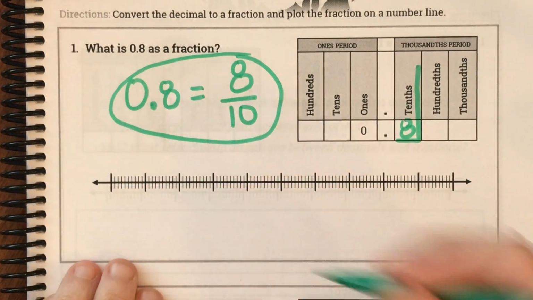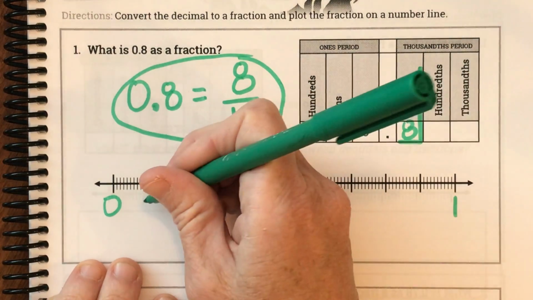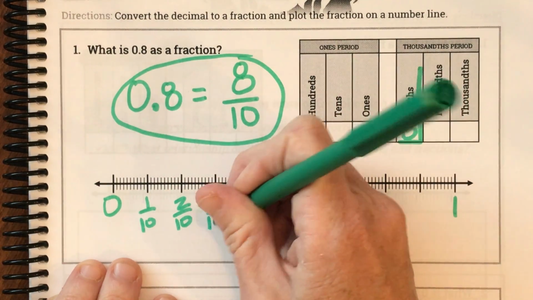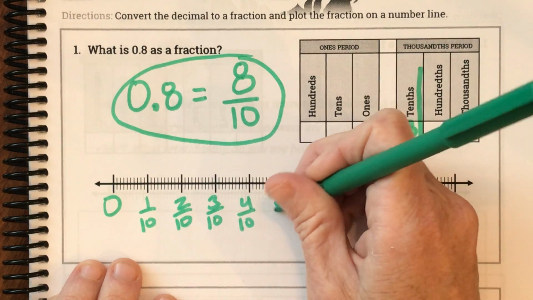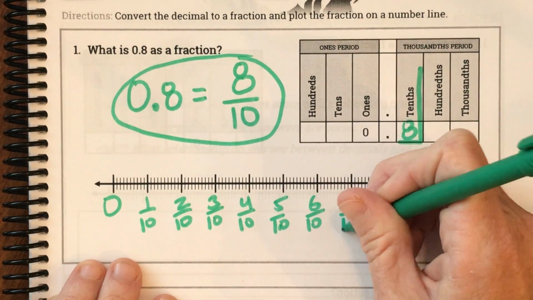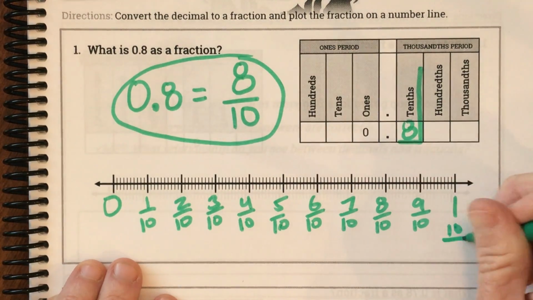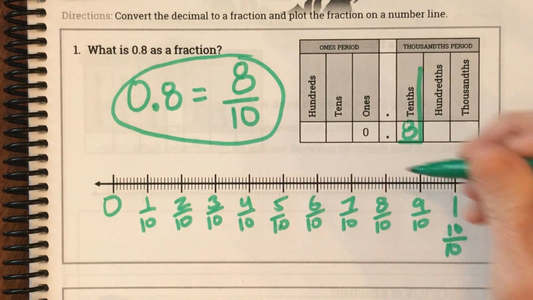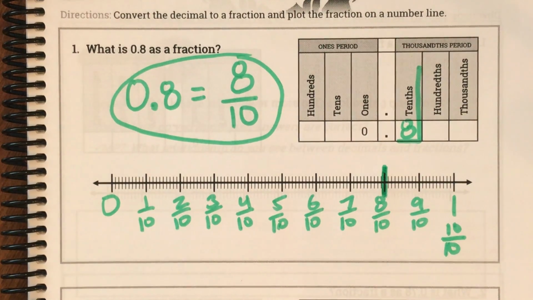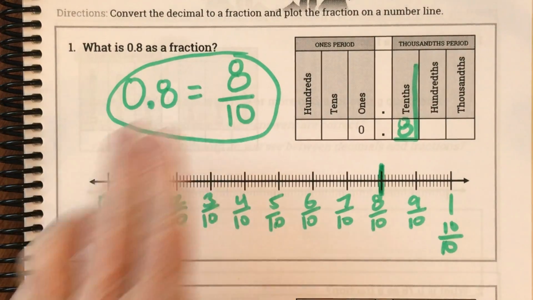Okay, but they want us to plot this. So 8/10, if we're doing tenths, that means we're using our large partitions. So that's 1/10, 2/10, 3/10, 4/10, 5/10, 6/10, 7/10, 8/10, 9/10, and 1 is equivalent to 10/10. So 8/10 would be right there, perfectly on the line. It's great that they sound the same, so it's easy to match them.